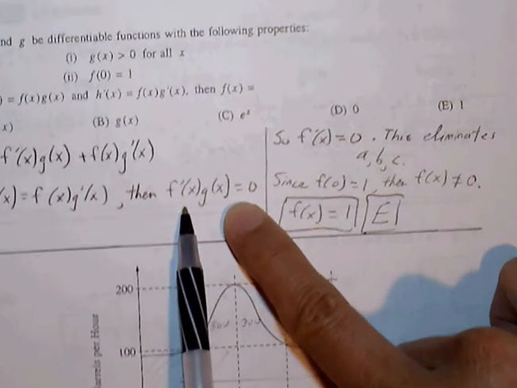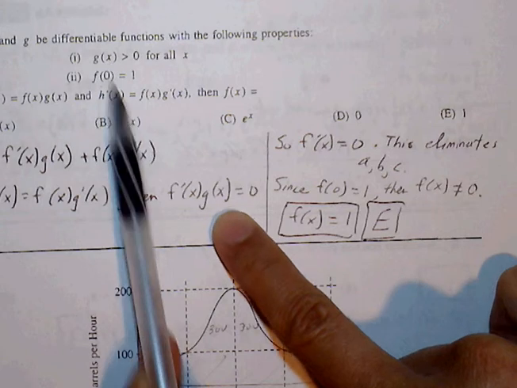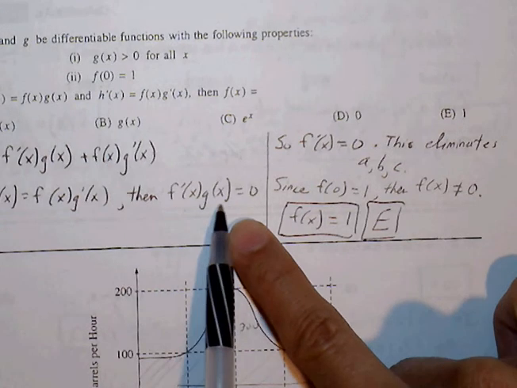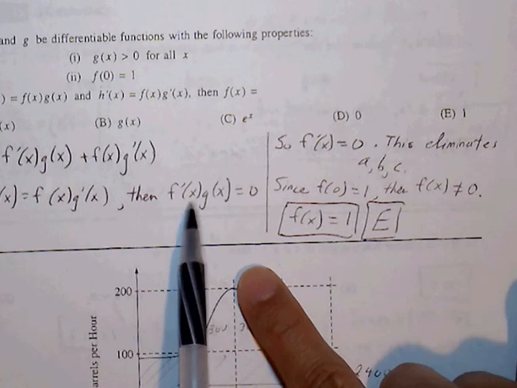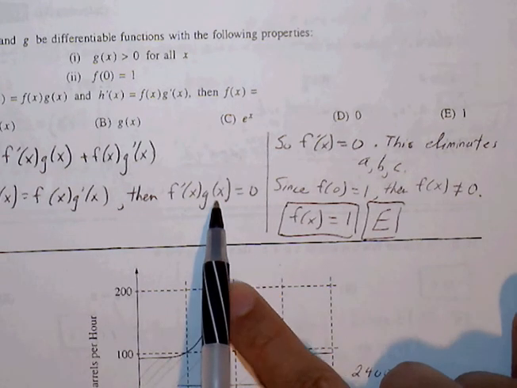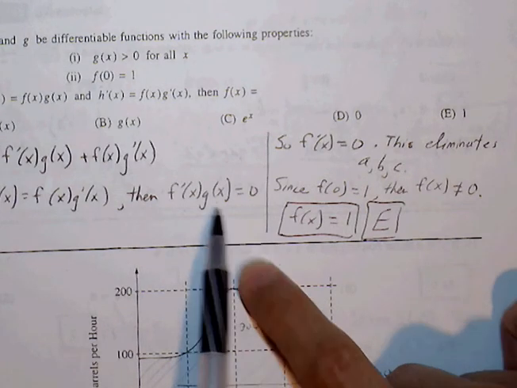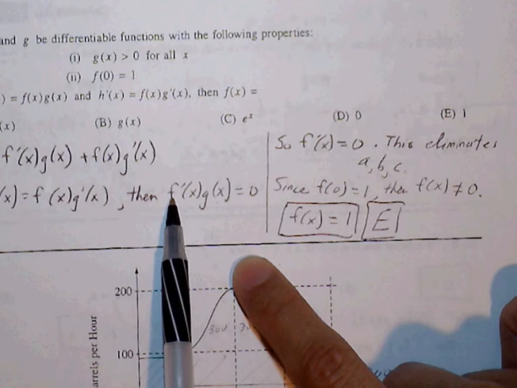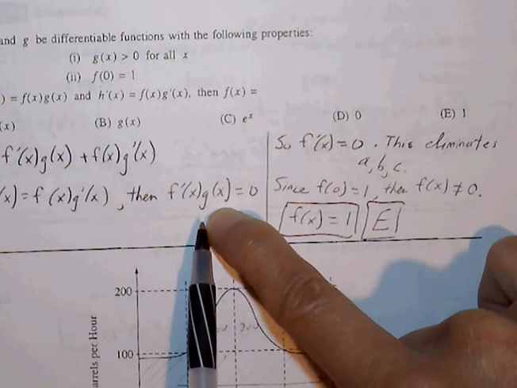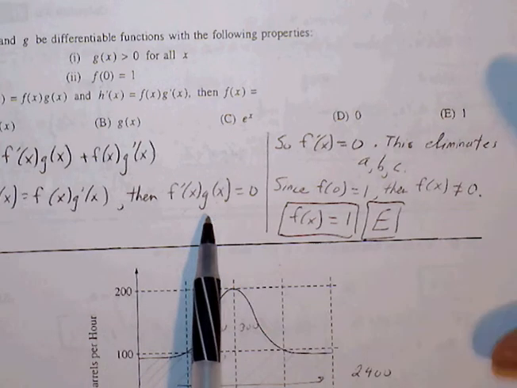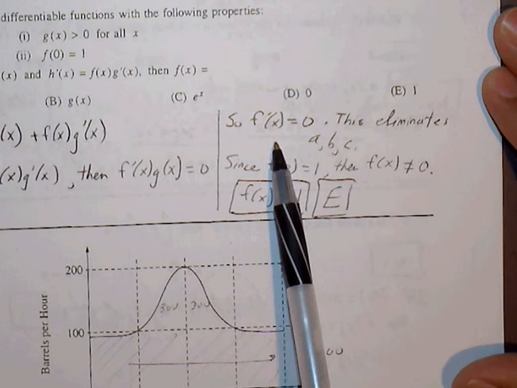Now from here, we can break this down even further because they tell us that g of x is greater than 0. So this could be like a 3 or 4 or 5. And if we're trying to multiply something times a value that's greater than 1 and the result is still 0, then that means f prime must be equal to 0. That's the only combination that can work if g of x is a positive value. So we've narrowed down to the fact that f prime is equal to 0.